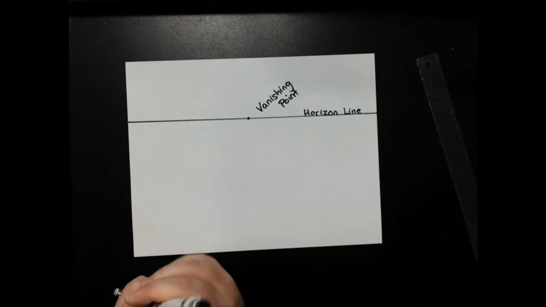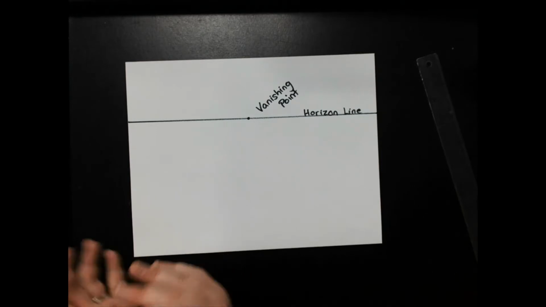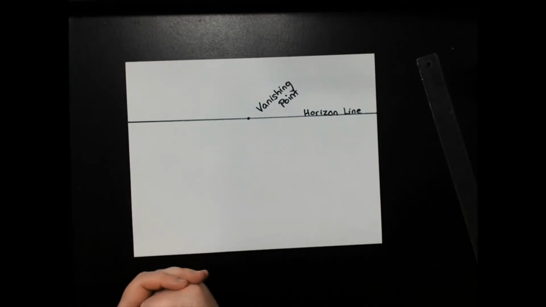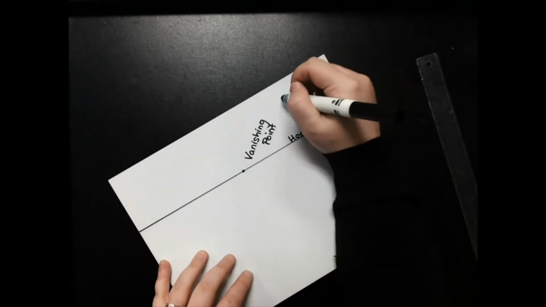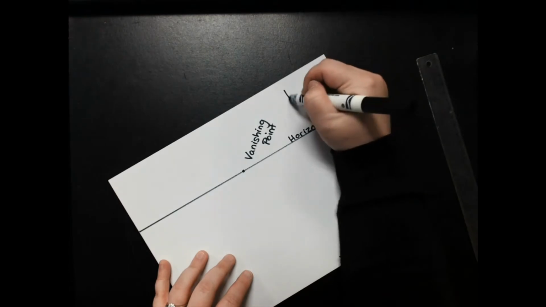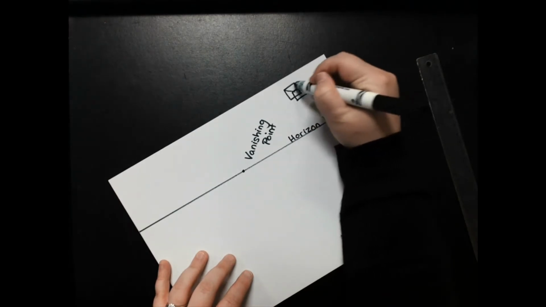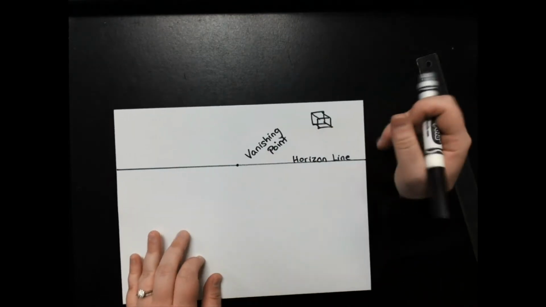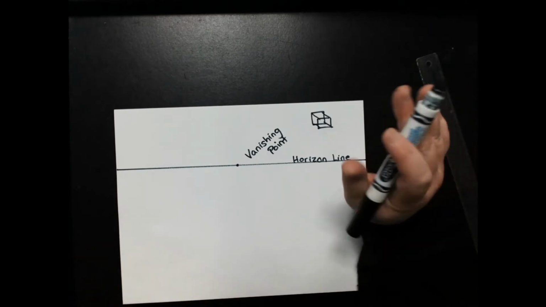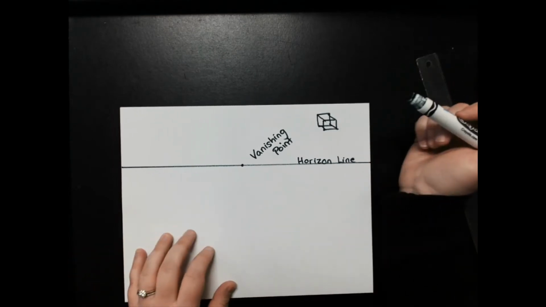All right, now to get started, just to practice, we're going to try to draw a cube. Now a cube is 3D. We've all made cubes before. I know you guys probably know how to make a fancy one by drawing 2 squares and then connecting the corners. All right, that's the cheater way. We're going to learn the real way to draw a 3D cube.